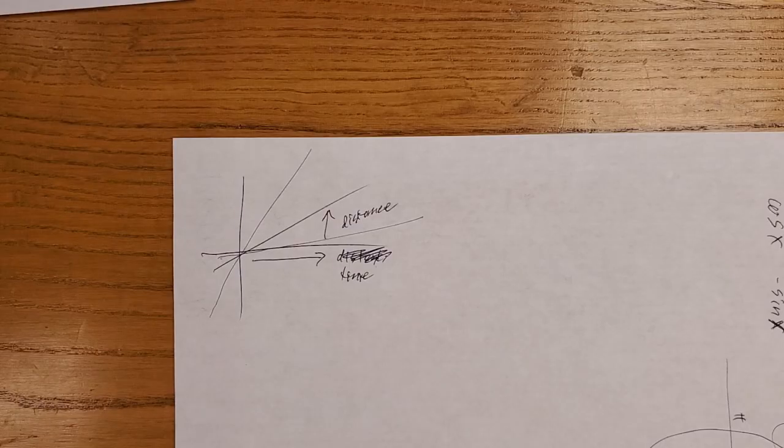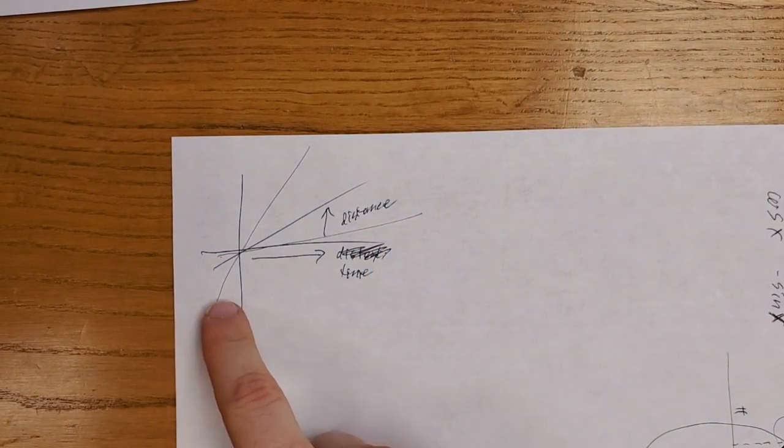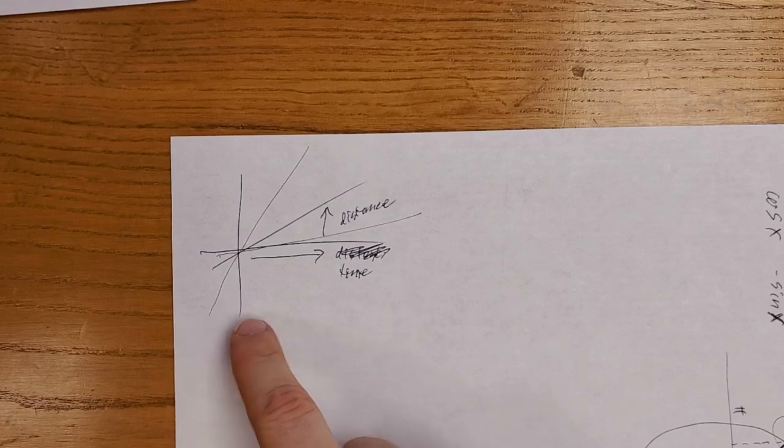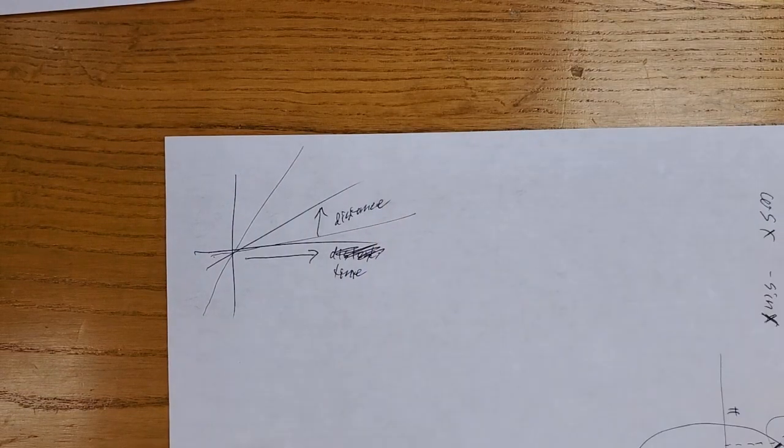So your speed tells you that you're moving, but your acceleration tells you that your speed is changing or staying constant or whatever. How the distance changes with time is your speed, but how the speed changes with time is the acceleration.